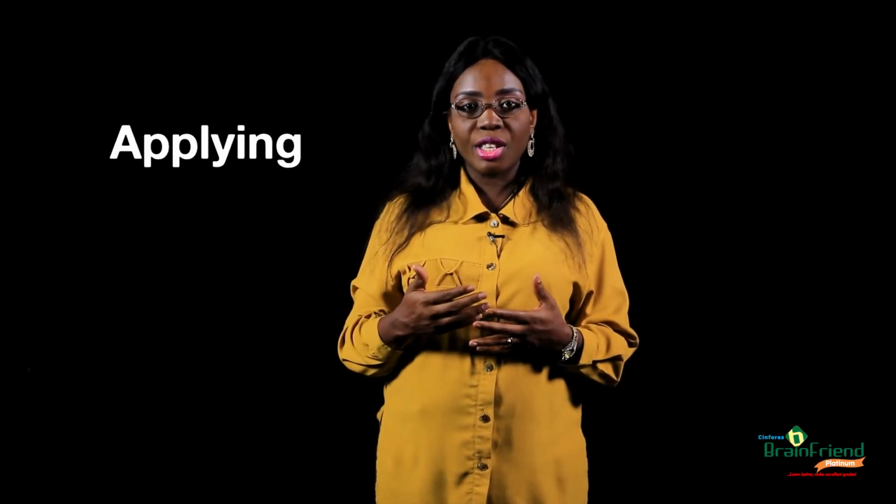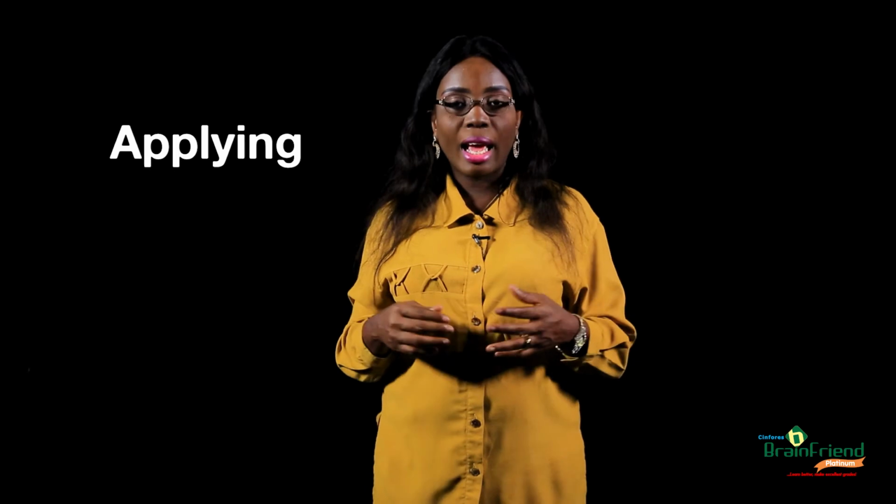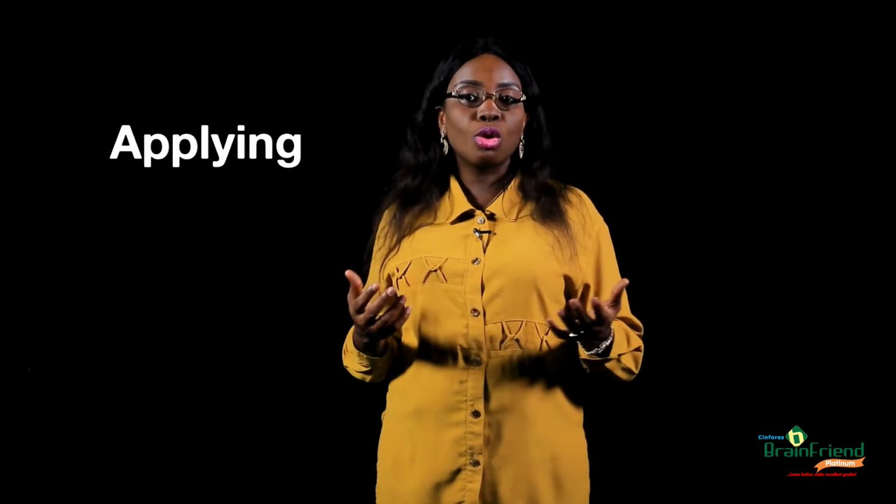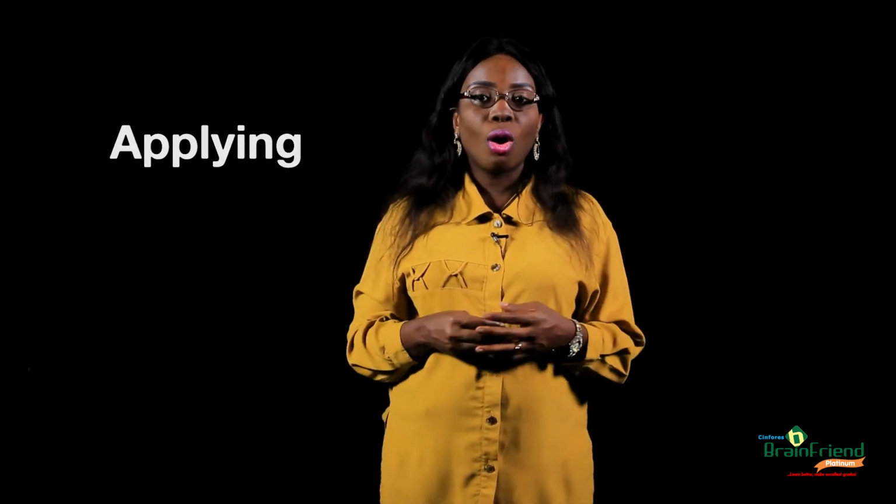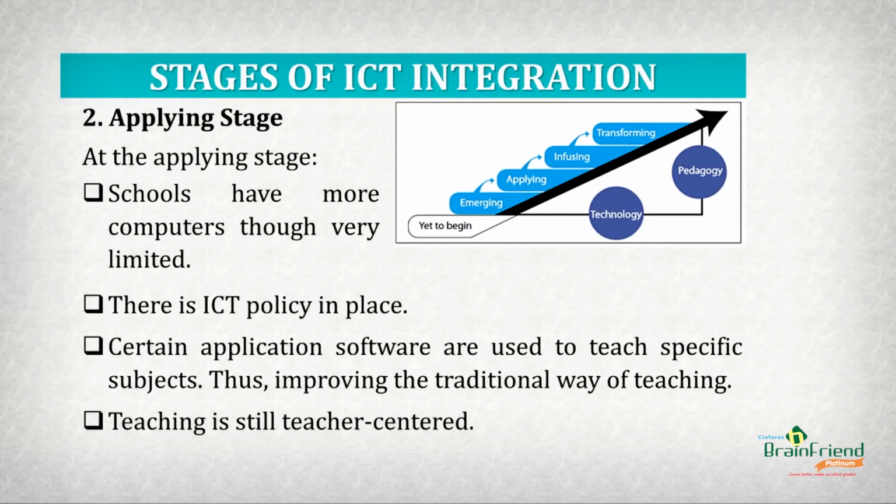After the emerging stage comes the applying stage, the next level of growth. In the applying stage, schools must have acquired more computers, although they are still very limited. And then computers are being used to teach specific subjects. So computers are used to improve the way traditional teaching is being done, although teaching is still teacher-centered. And at this stage, ICT policy could be in place to enforce the integration of technology.